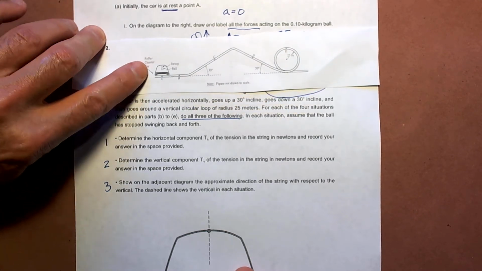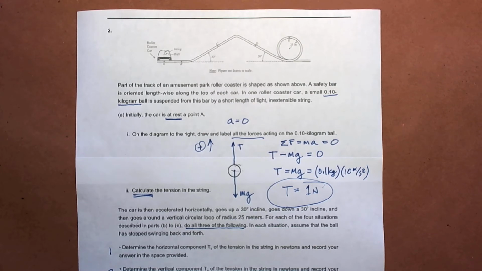Okay, in the first one, we looked at position A, where the ball was at rest. We drew a free body diagram.